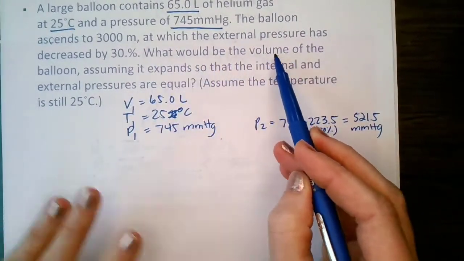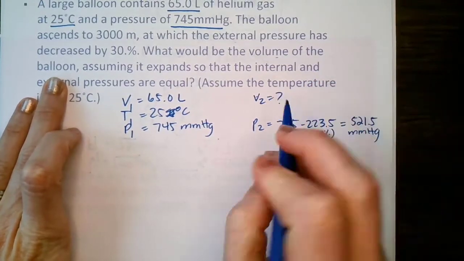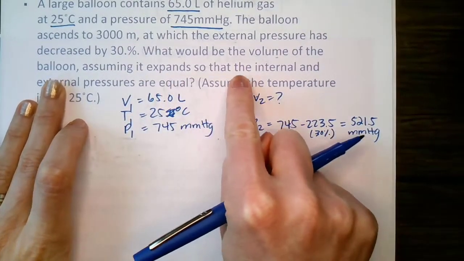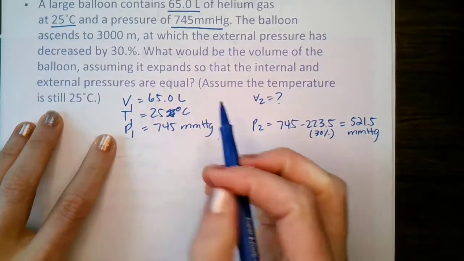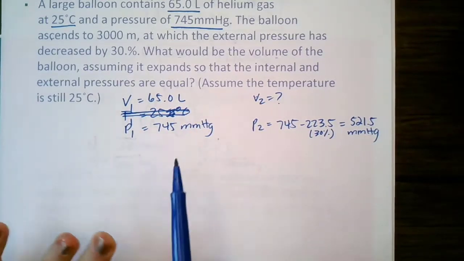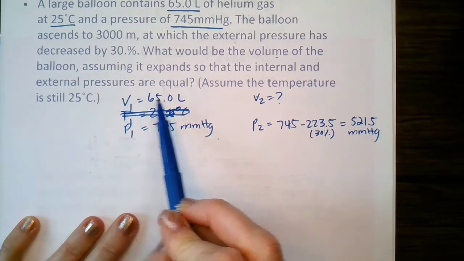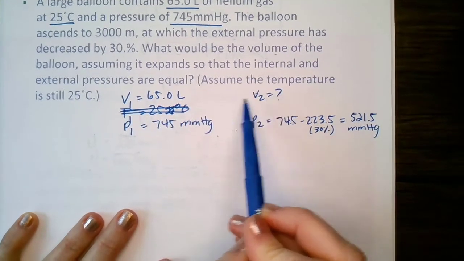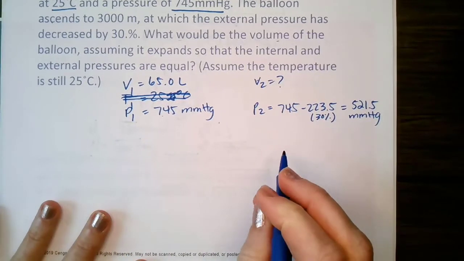What would be the volume of the balloon? So volume 2 is a question mark. Assuming that it expands so that the internal and external pressures are equal. Assume the temperature is still 25. Okay, so temperature is staying constant. So I'm going to just ignore the fact that I wrote T1. So we're given volume 1, I need to find volume 2, and pressure is decreasing. So this is another Boyle's law problem.